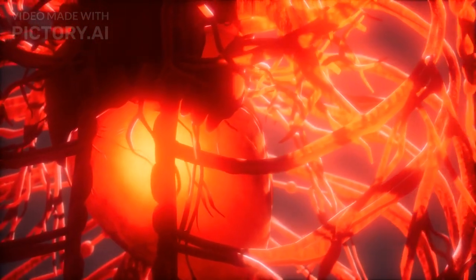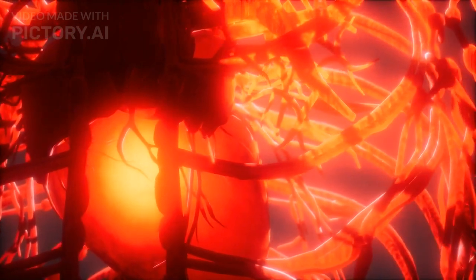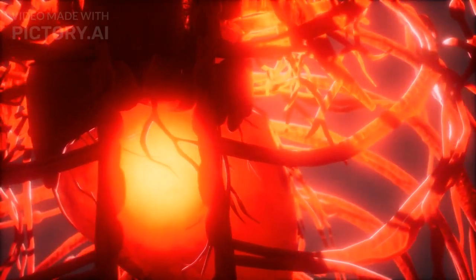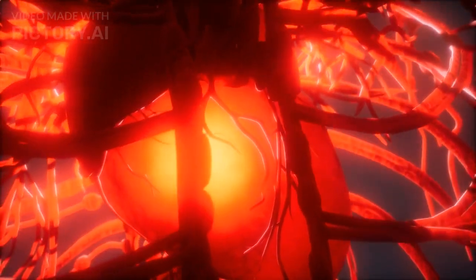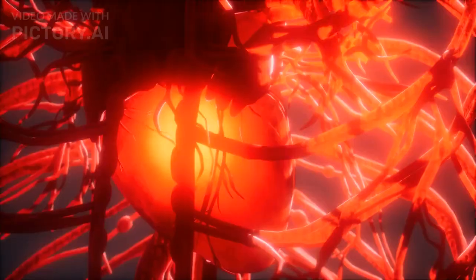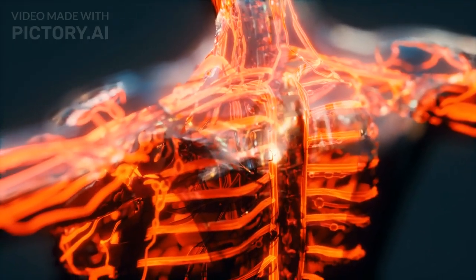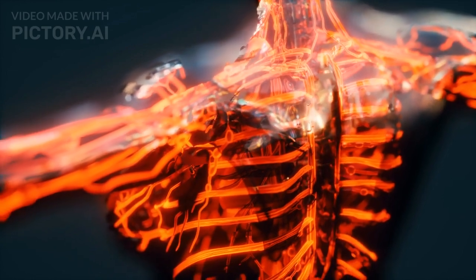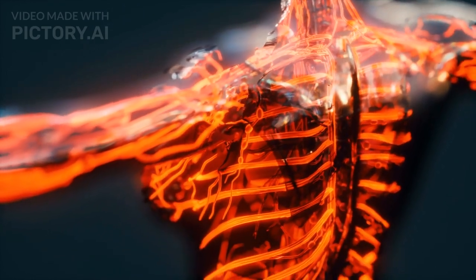6. The deoxygenated blood from the upper body enters the heart through the superior vena cava, while the blood from the lower body returns through the inferior vena cava. 7. The deoxygenated blood is then pumped from the right atrium into the right ventricle.